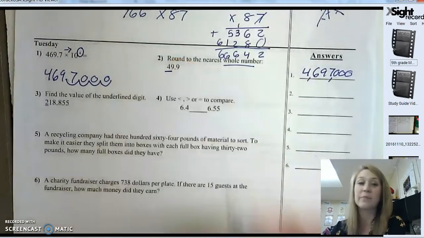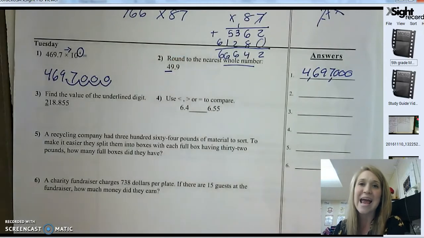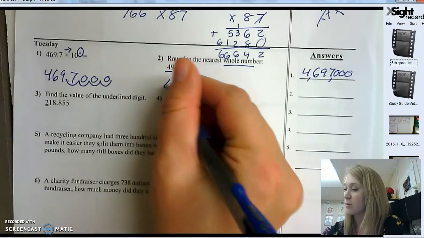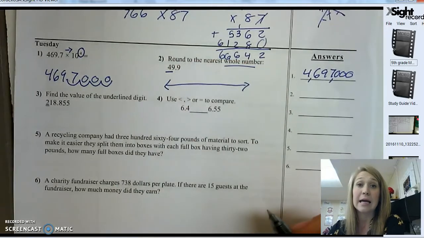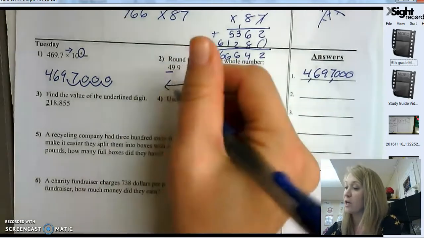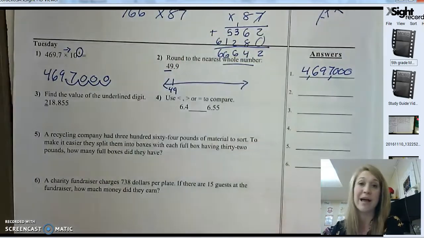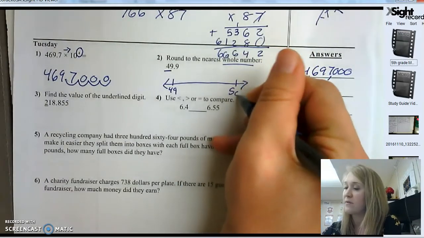All right. Looking on to number 2, we're going to round to the nearest whole number. My whole number is 49. Today, I'm going to use a number line to help me round it. So what I'm going to do is start over here with 49 on my number line, and then I'm going to choose the next whole number. The next whole number is 50.